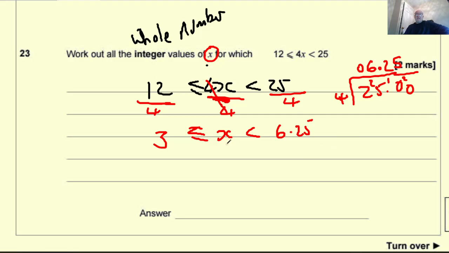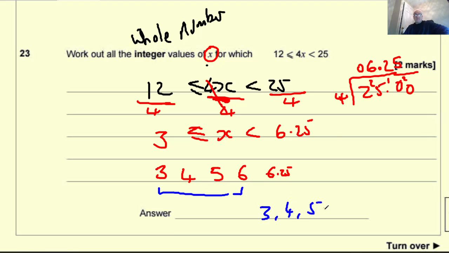Now, because I've got x on its own, what numbers have I got? It could be 3, 4, 5, 6, all the way to 6.25. Now, if I want whole numbers that it could be, that's my range. 3, 4, 5, 6. So always get my x value on an inequality down to 1x in the middle. List down all the numbers that satisfy the inequality. It couldn't be 6.25, but it's less than that. Whole numbers 3, 4, 5, 6.